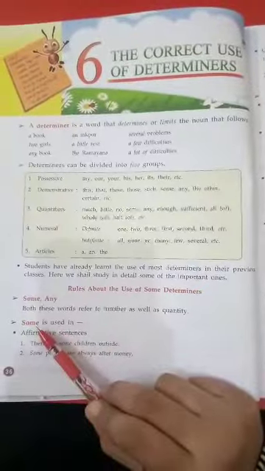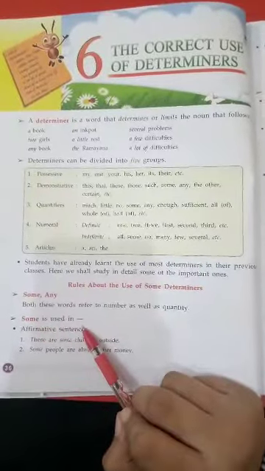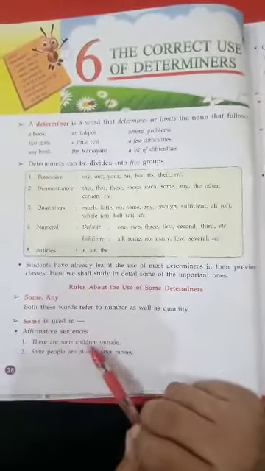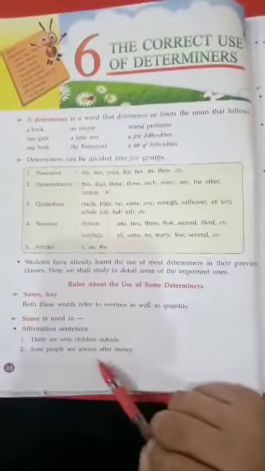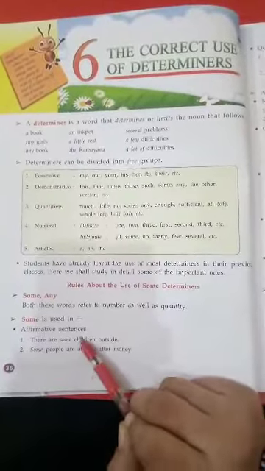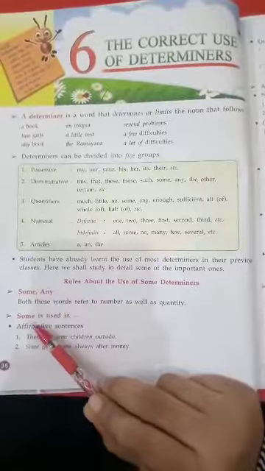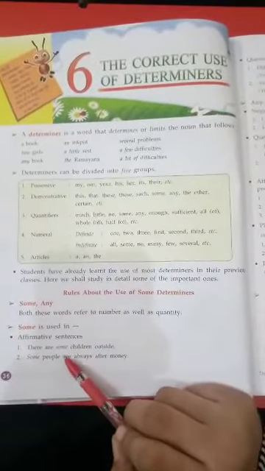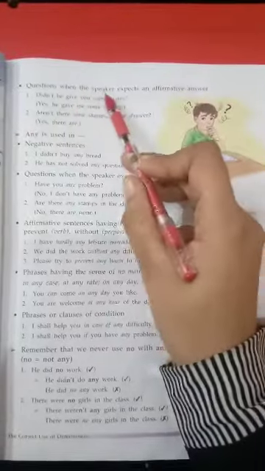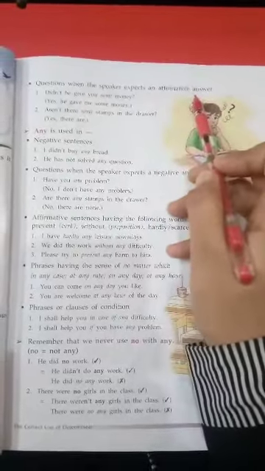See how some is used. Some is used in affirmative sentences like there are some children outside. Some people are always after money. These are the positive sentences. Some is used in affirmative sentences, as well as the questions when the speaker expects an affirmative answer.